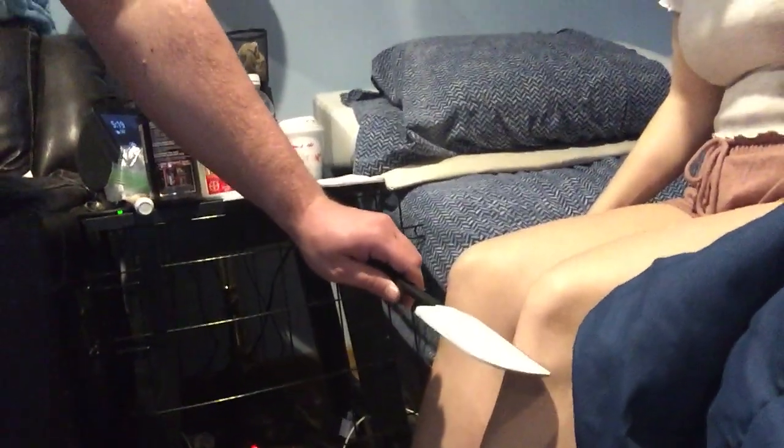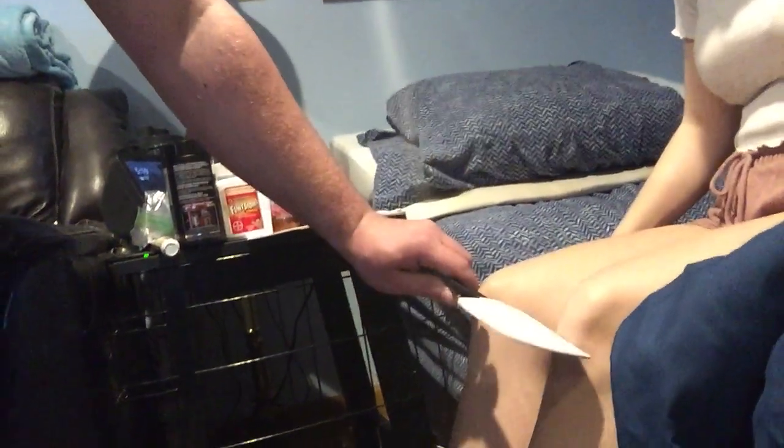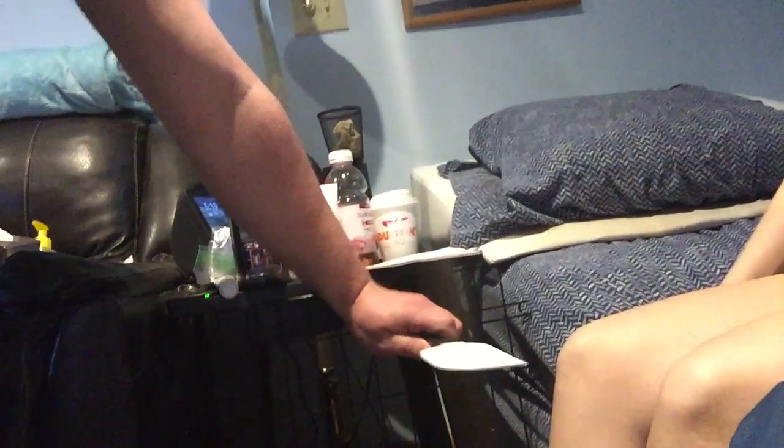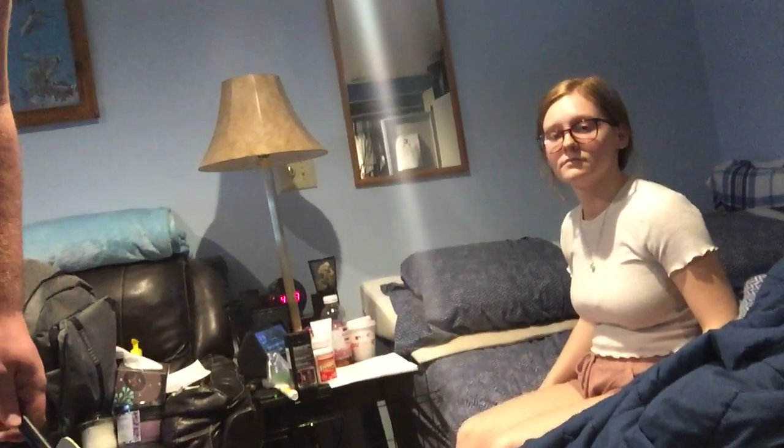And we'll go to the most common one here, which is patellar. And we'll test the knees. Good. And we'll go ahead and move down to the Achilles.